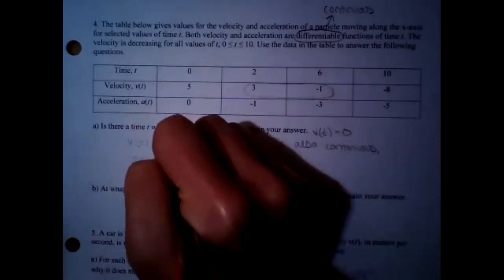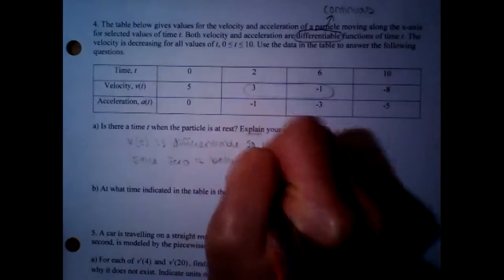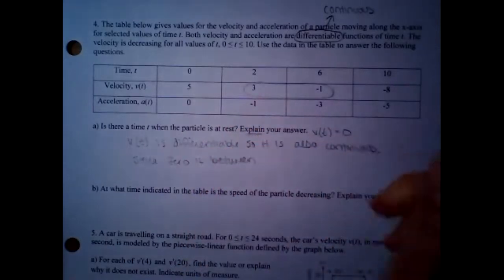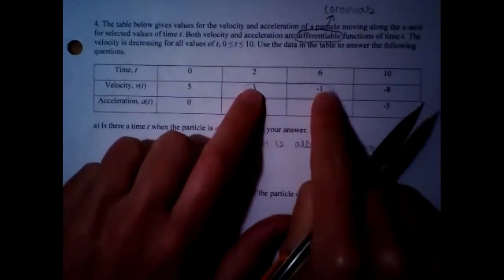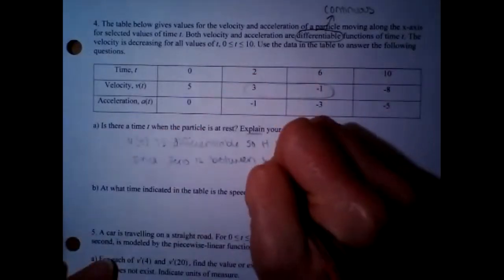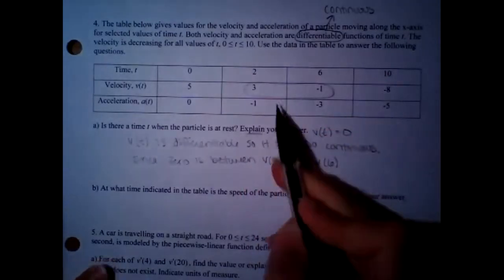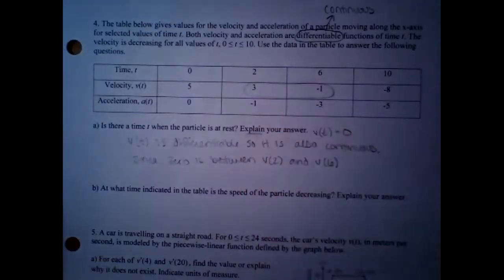All right, and so since 0 is between, what were the two velocities? 0 is going to have to be in between here. So since 0 is in between v of 2 and v of 6, 0 has to be somewhere in between those.